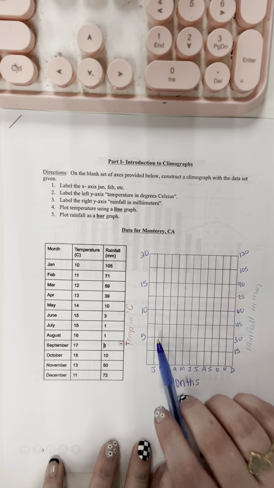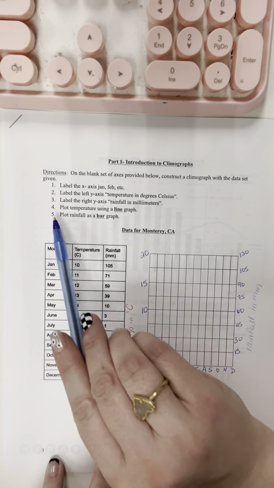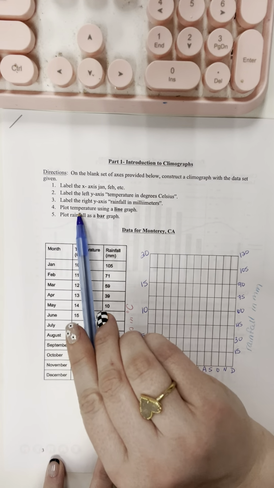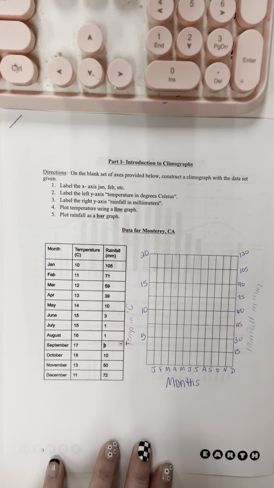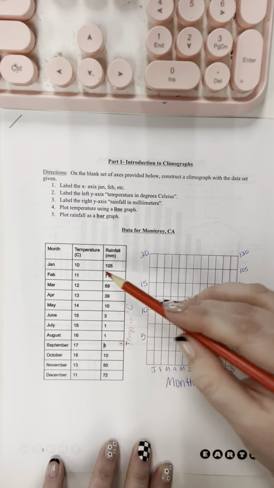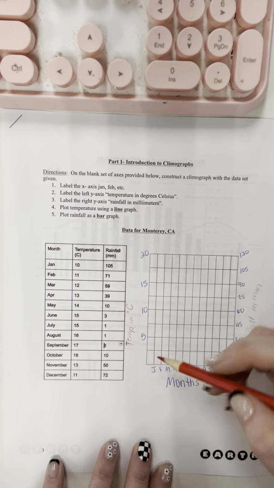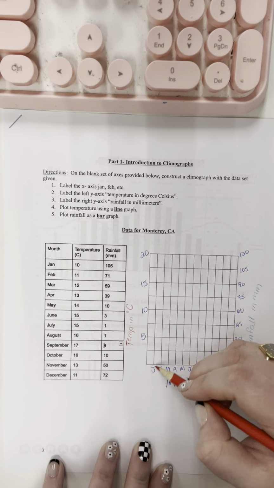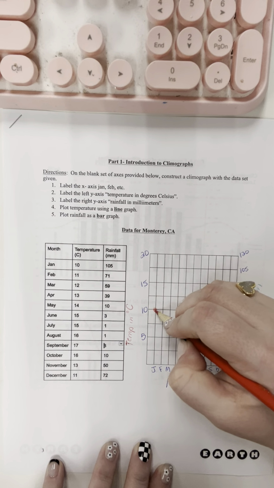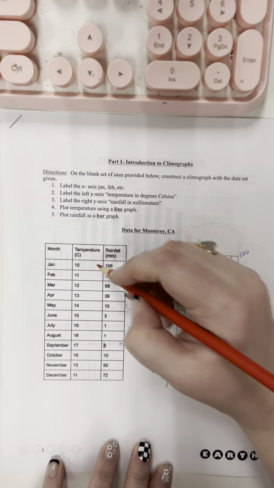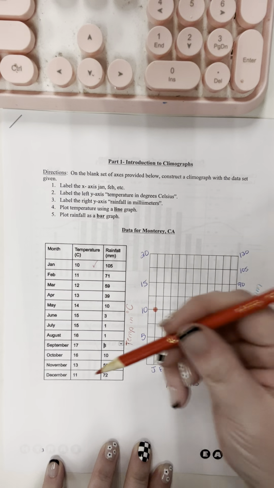So I'm going to start plotting my temperature. If you notice on the instructions, it says plot temperature using a line graph. So for January, I have a temperature of 10 degrees Celsius. So January, I go up to 10. I put a check, and we'll use the red.